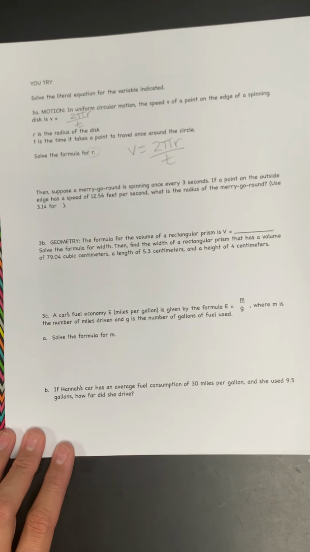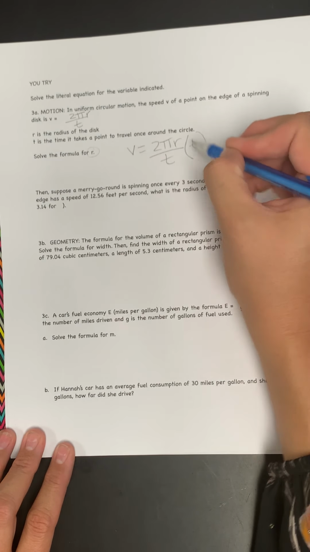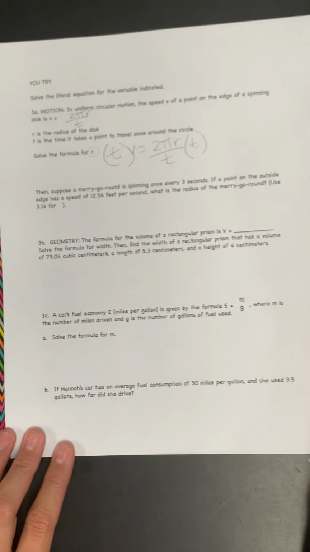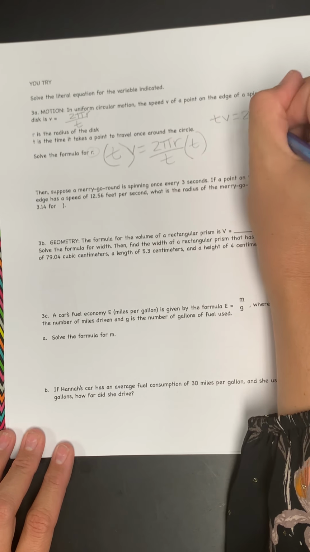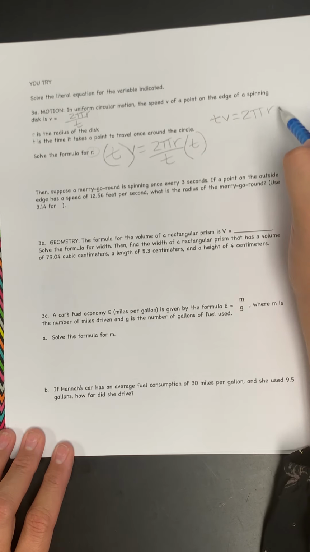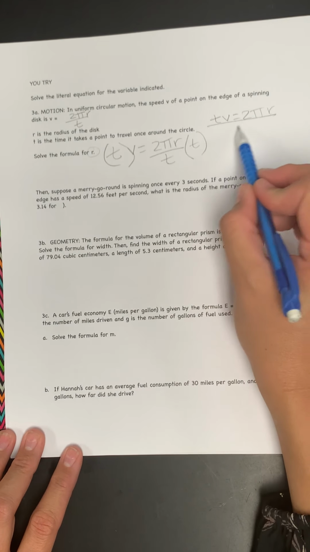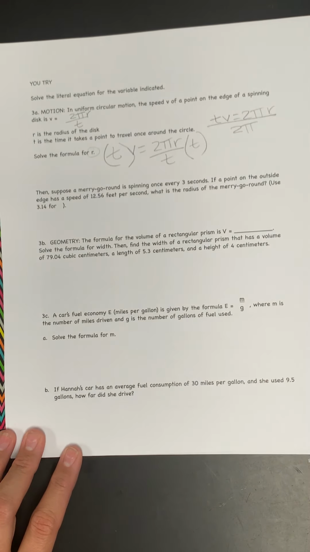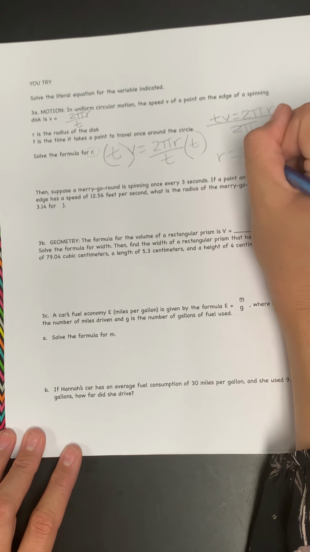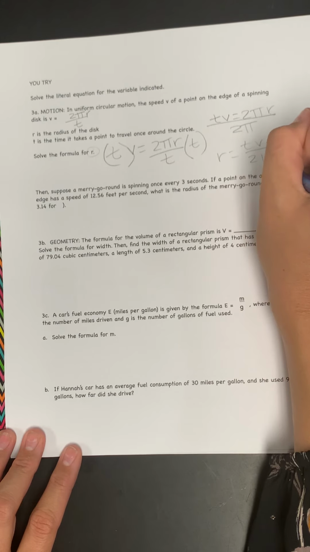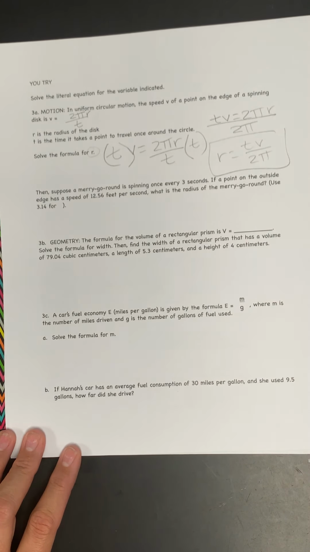Since I'm solving for r, the first thing I need to do is get rid of that t. So I'm going to multiply both sides by t. Then I'm left with tv equals 2 pi r. And just like we did in the last one, we want to get r by itself, so divide both sides by 2 pi. All right, so we're left with r equals tv over 2 pi. That would be our equation to solve for r.